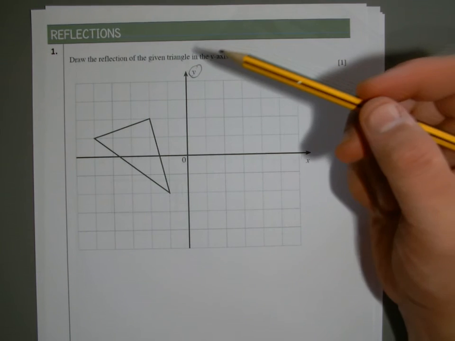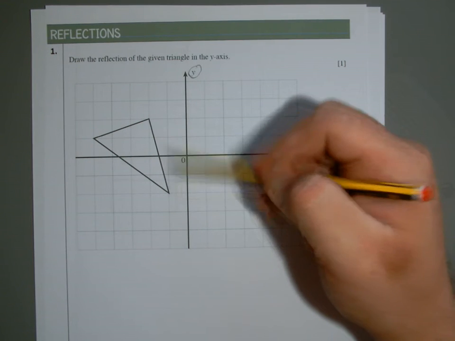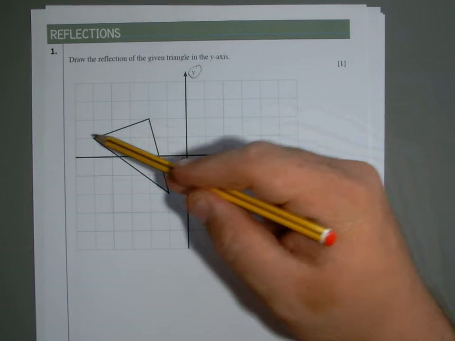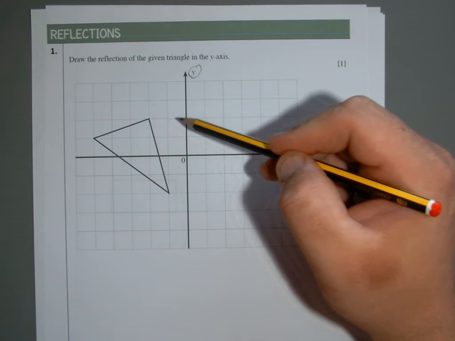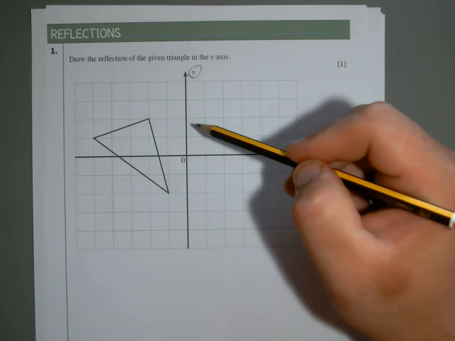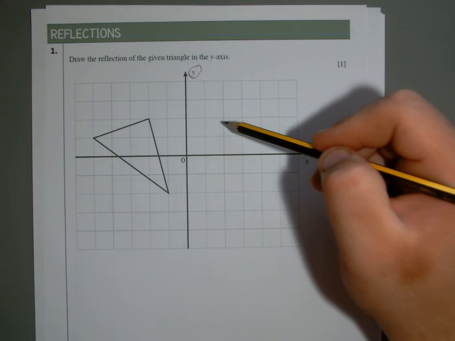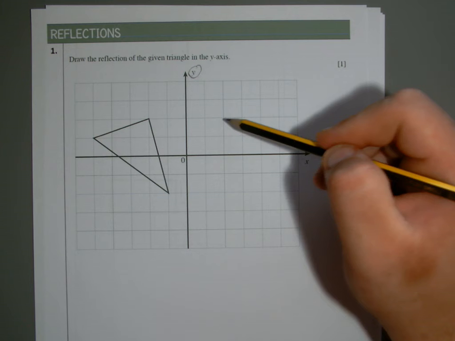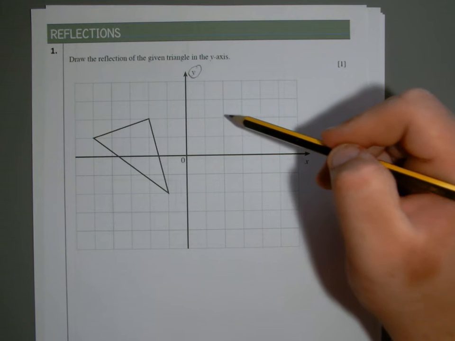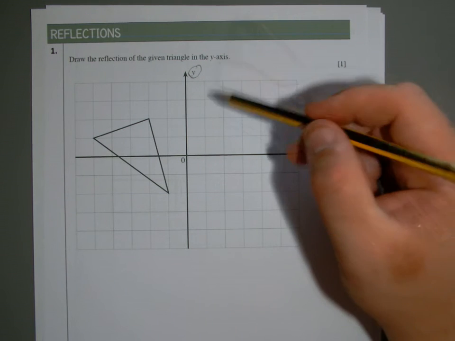Now, what I like to do, quite simply, is to focus on the vertices, the corner points of the shape, and see how far they are from the mirror, okay? Because if you measure the distance you are from the mirror, that will be reflected in the reflection that you have. It's like when you look in the mirror, the closer you go to the mirror, the closer you are to your reflection. The further away you are from the mirror, the further away your reflection is from you, okay?